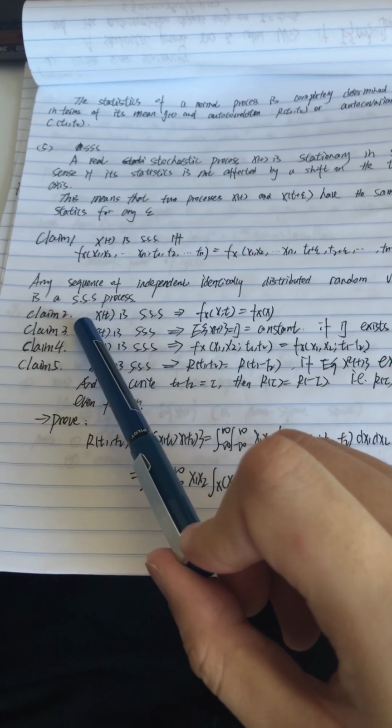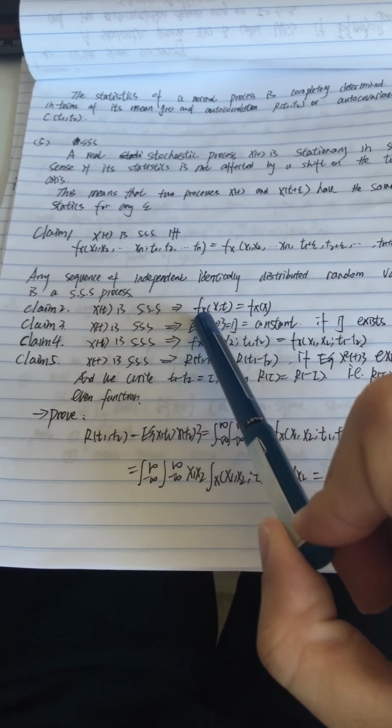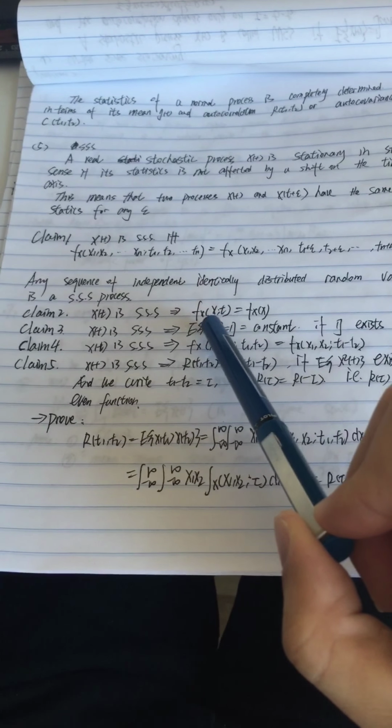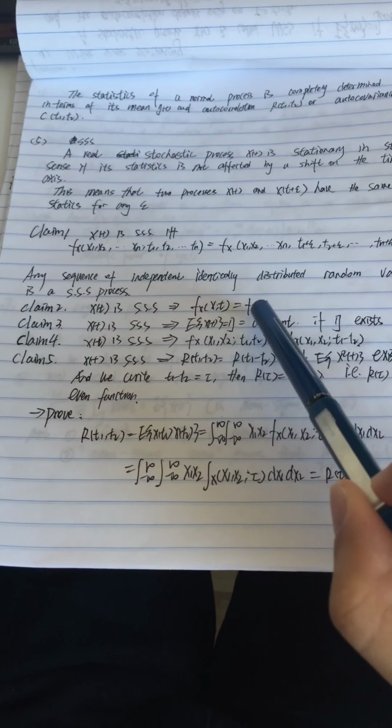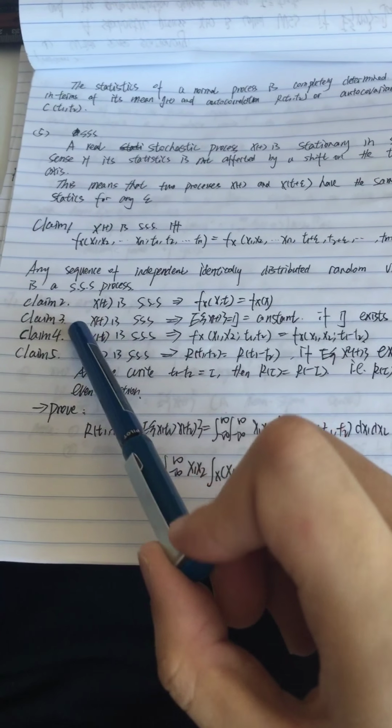Claim 2: if we know that x(t) is SSS, then the density function f(x; t) is equal to f(x), because time doesn't influence the density function.